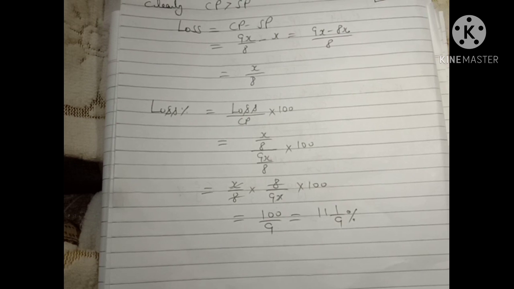So I hope this is clear to you. So dear students, I have solved all the sums of this exercise. Now you have to try all these sums by yourself. If you find any difficulty, then you can call me.